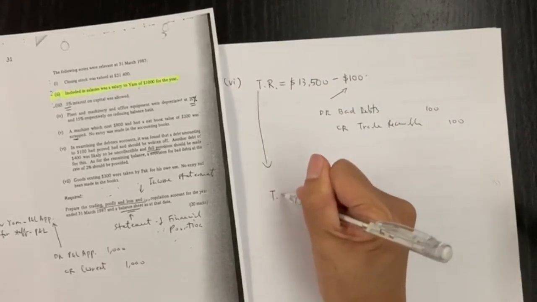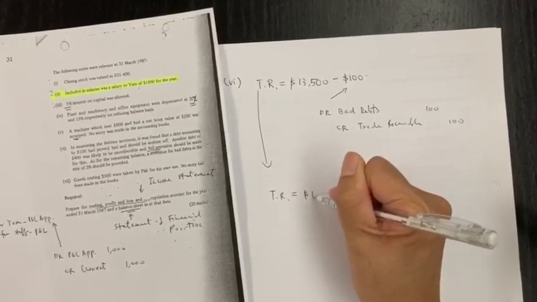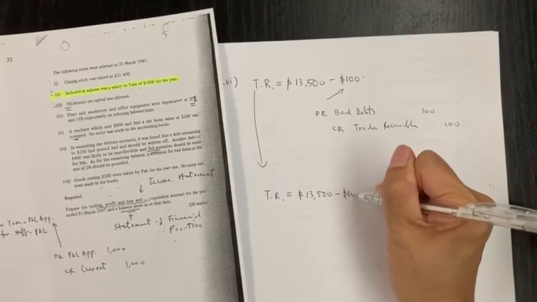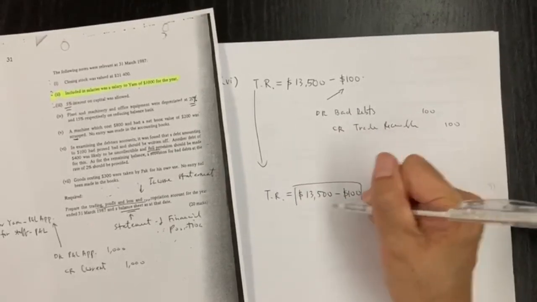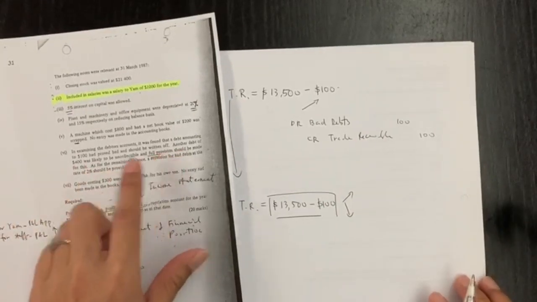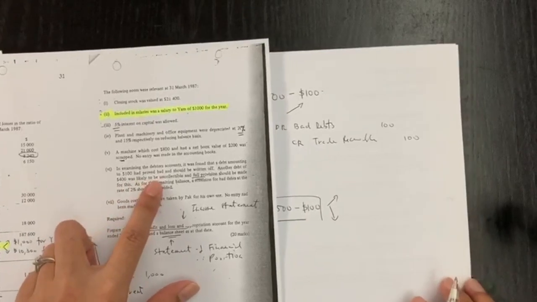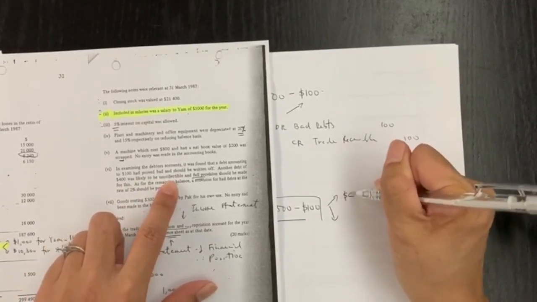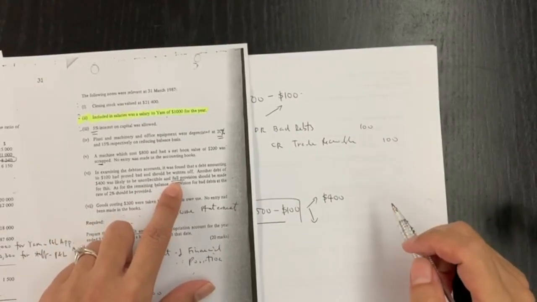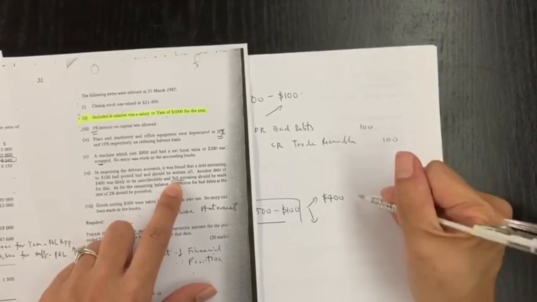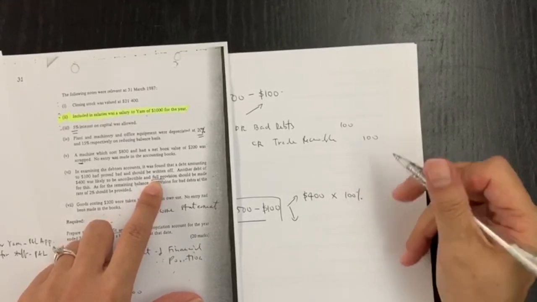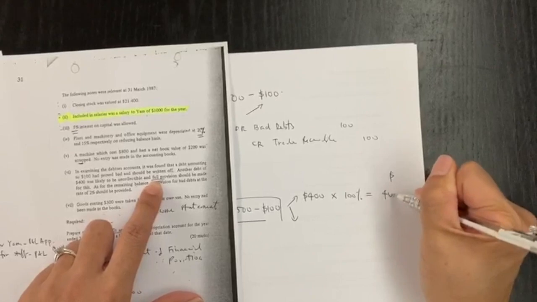Come back here. Trade receivables originally is 13,500, right? And then we need to minus 100 from bad debt written off. And the question says 400 was likely to be uncollectible. So this is about allowance for doubtful debts. Full provision means 100%, so provide for doubtful debts. That would be 400.